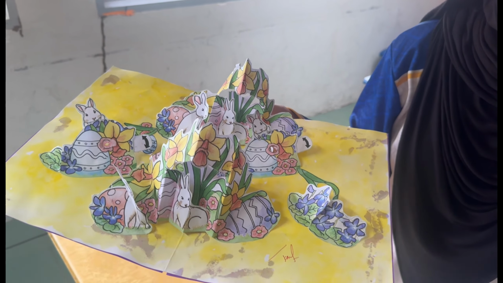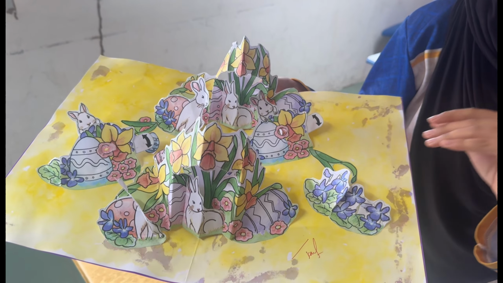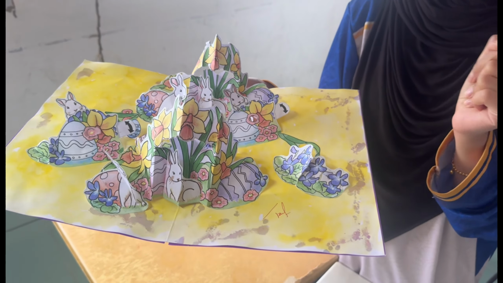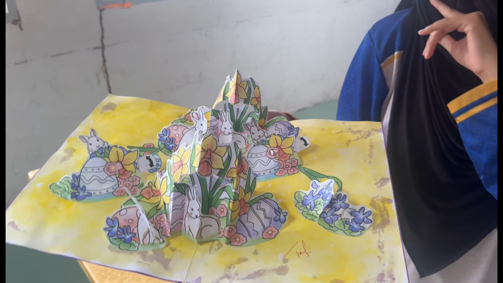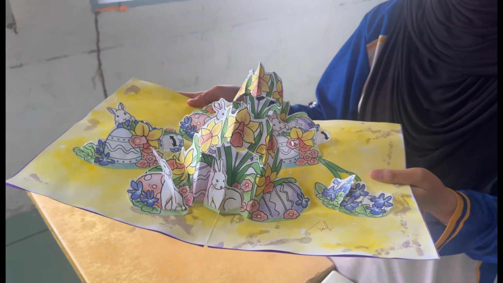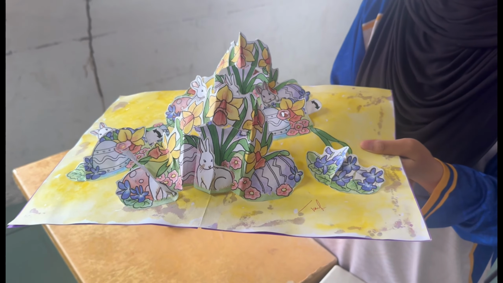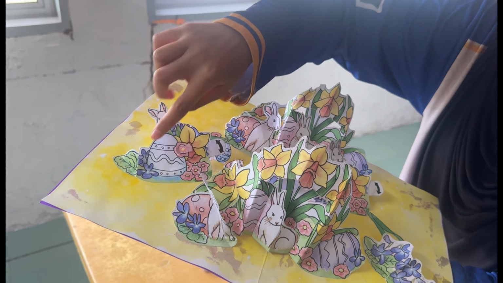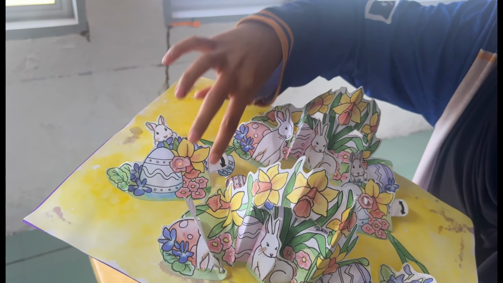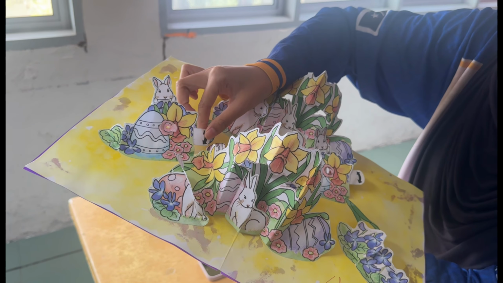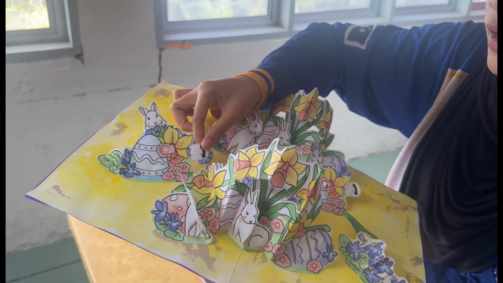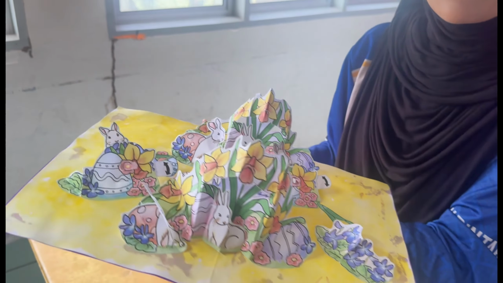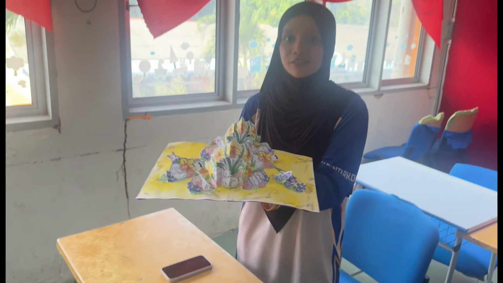The elements are symmetrically cut and folded so that they align when the card is closed and spring into shape when they open. So as I said earlier, we just need to close and open. And moreover, this is the rabbit, and as you can see, this is the egg, this is the flower, and you can see the rabbit can be moved up and down. So this is a great element for this pop-up card.